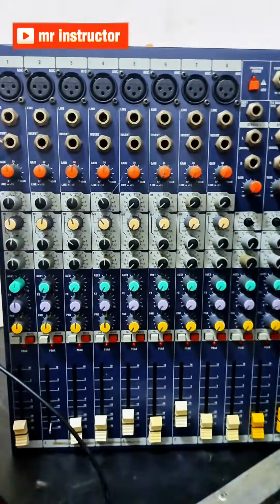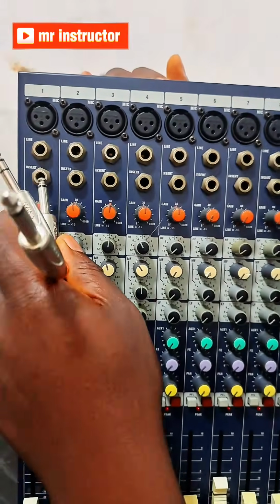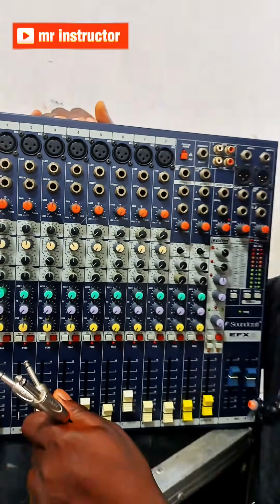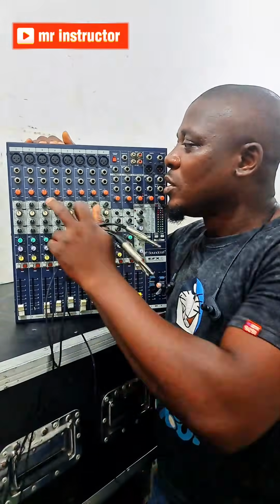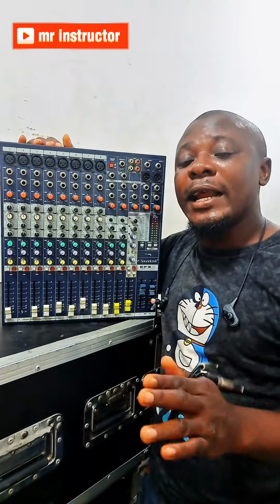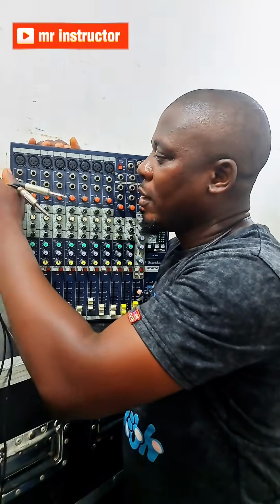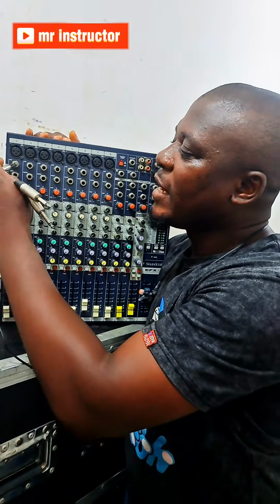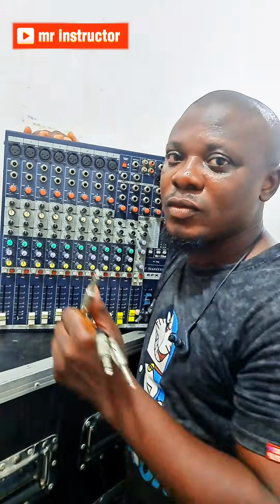This port, inserts. It's called inserts. Do you know what these ports are for? In a very standard analog mixing console, you will have inputs where you have microphone, line in, insert, and direct out.